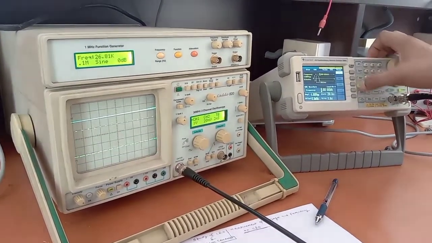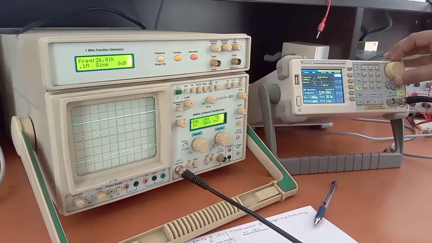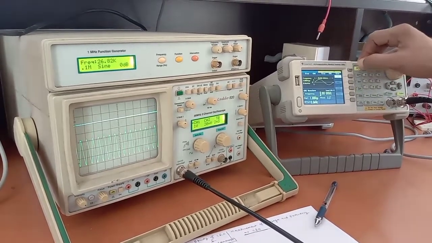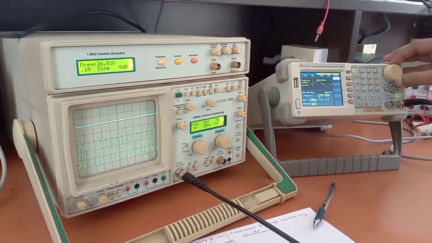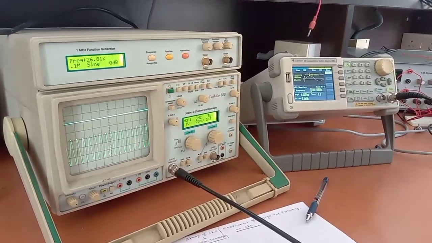This one is the pulse signal. So this is a pulse signal. So different types of waveform we can obtain from this function generator. So this is for channel number 1. Likewise for channel number 2 also we can obtain.